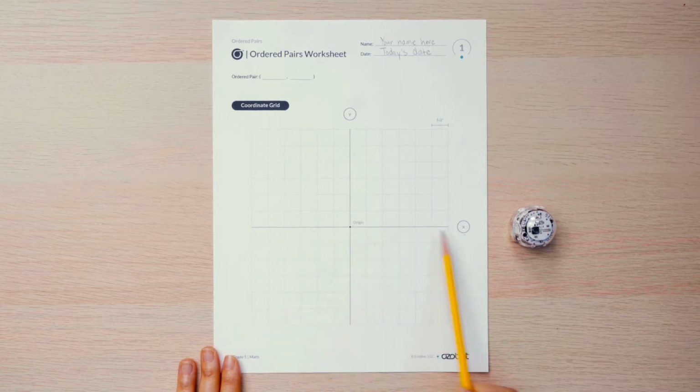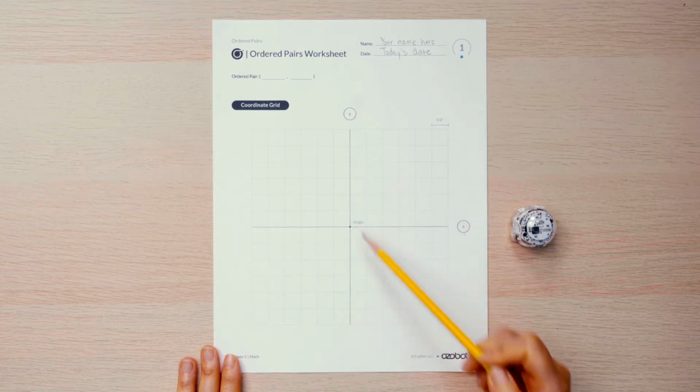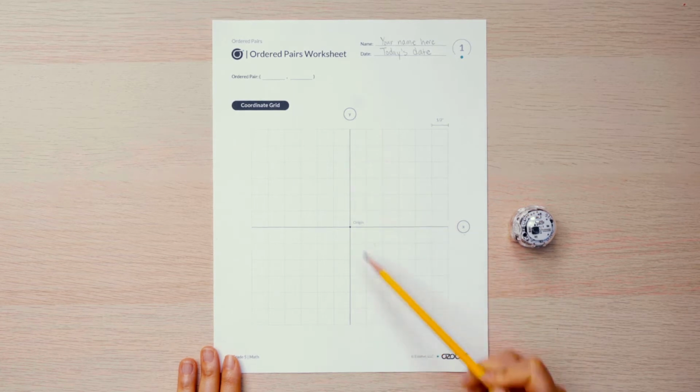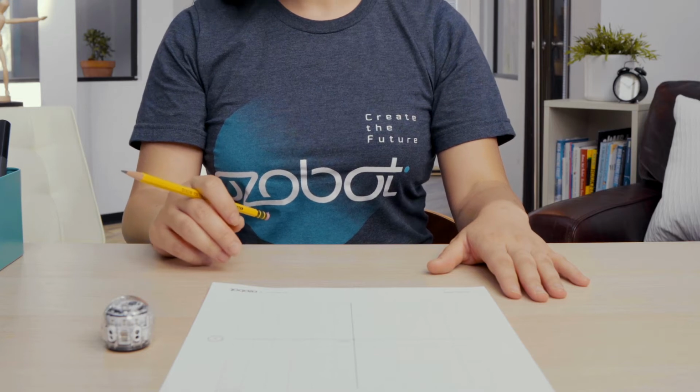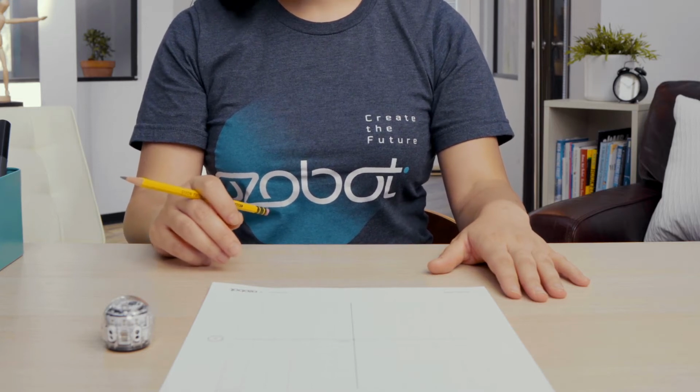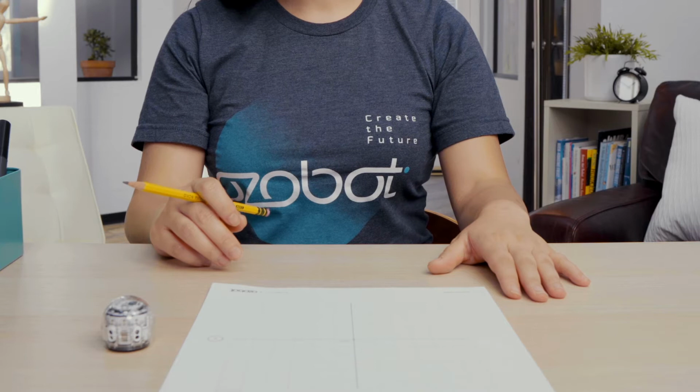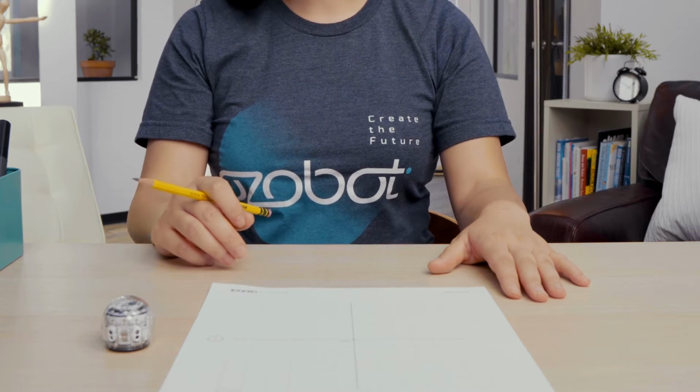The horizontal line, or the line that runs right to left, is called the x-axis. The vertical line, or the line that runs up and down, is called the y-axis. How does a coordinate grid help us locate an object? We can locate an object by following an ordered pair on a coordinate grid.